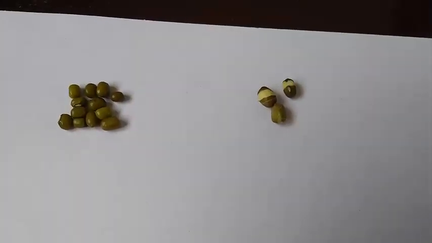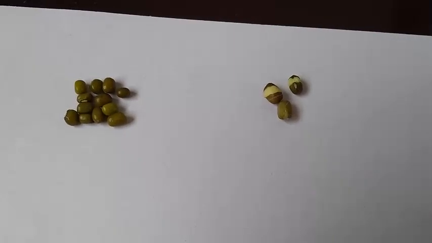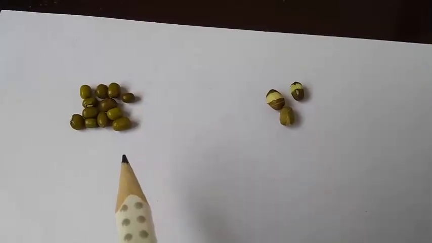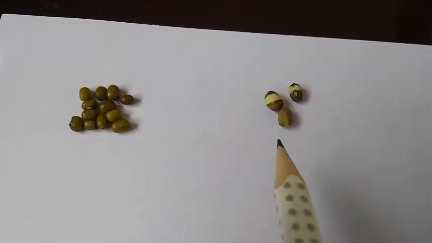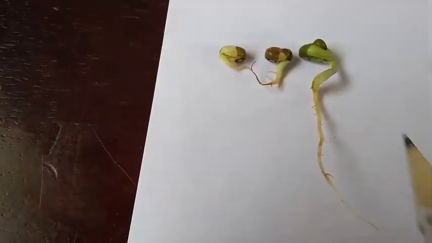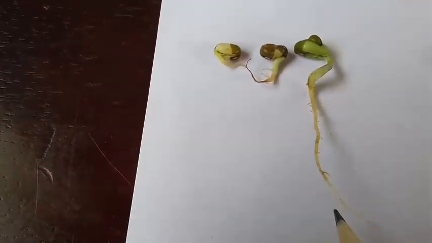Dear students, here I am going to show different growth stages in plants. Here you can see seeds. After soaking these seeds, they look like this. After two or four days, you can see the root developed and going downwards.